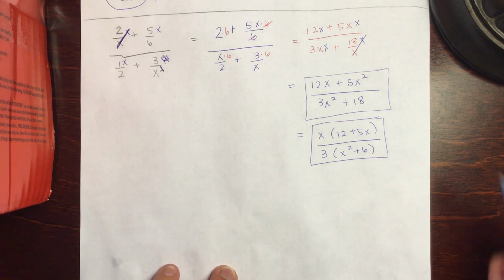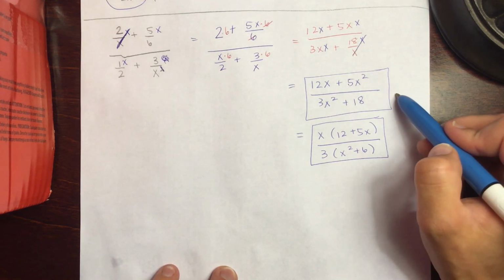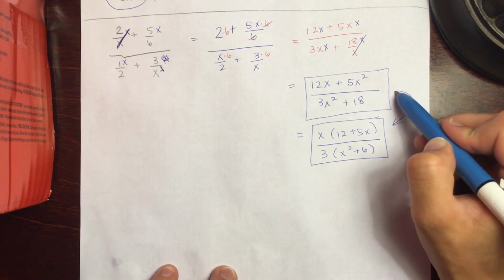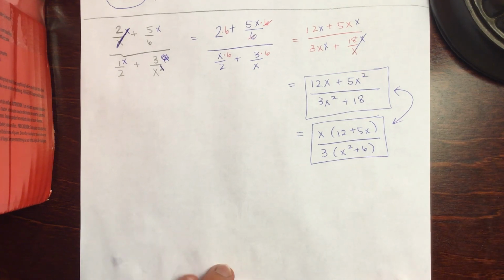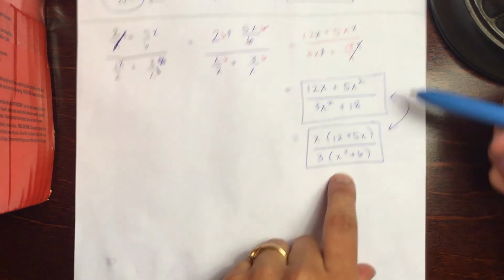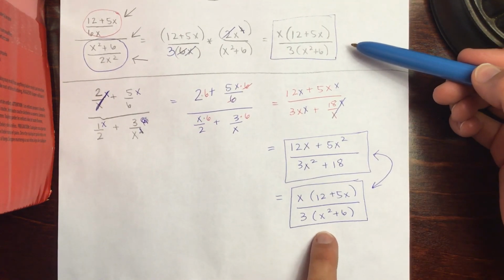Since nothing simplified, nothing canceled, I couldn't simplify further, so either answer is okay. And notice I got the same answer here as I got when I used the other method.